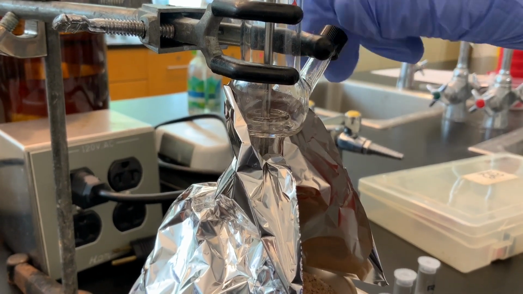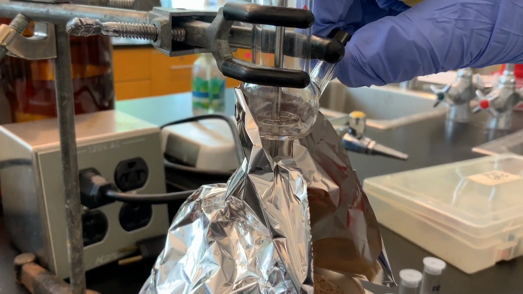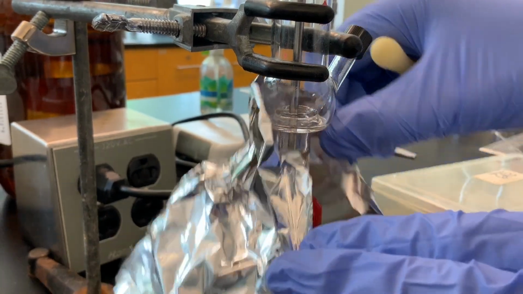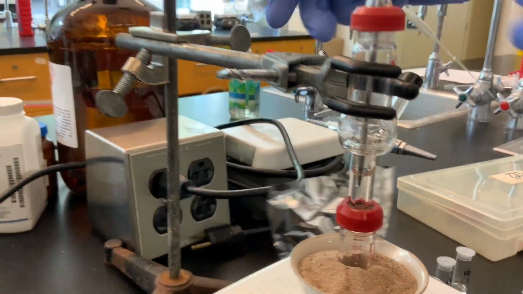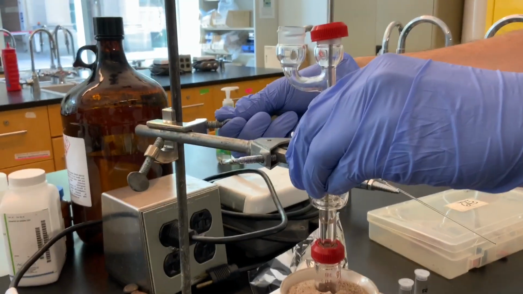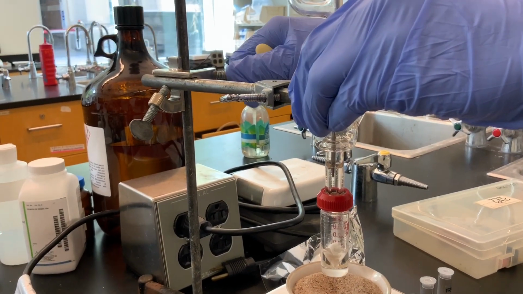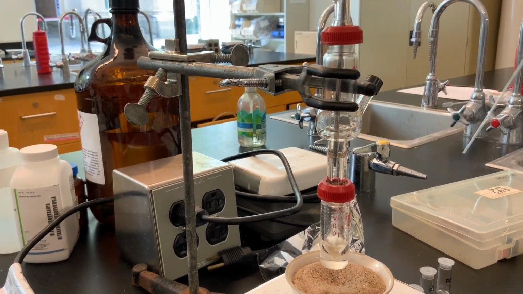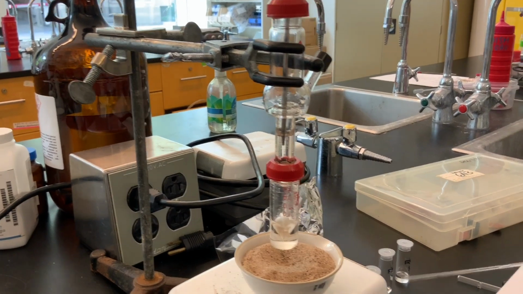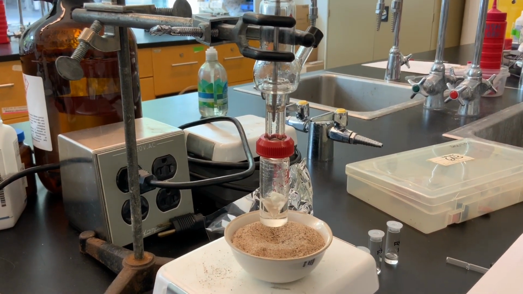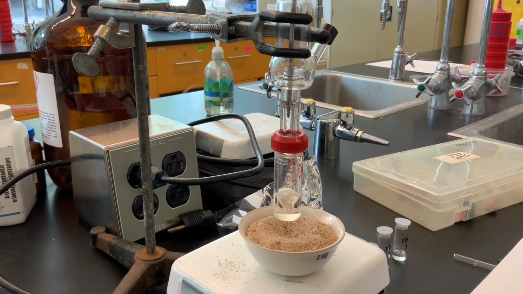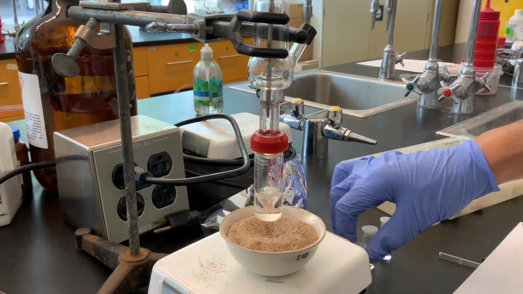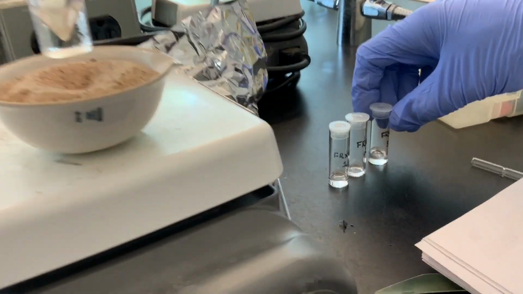And we are done. So we turn off the heat, get rid of the aluminum tent, and I'm going to lift the reaction flask, or the reaction vial, out of there. So we pretty much did a good job at almost distilling all of the liquid in there. And so now we've got our 3 fractions here.